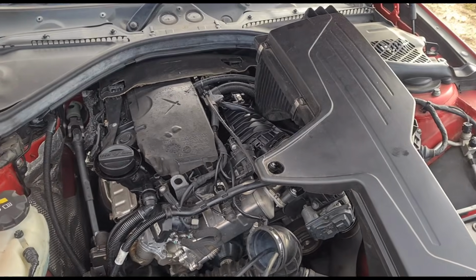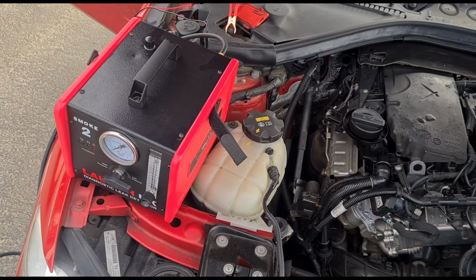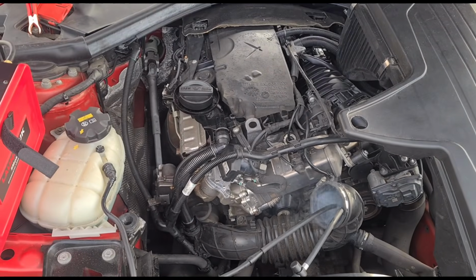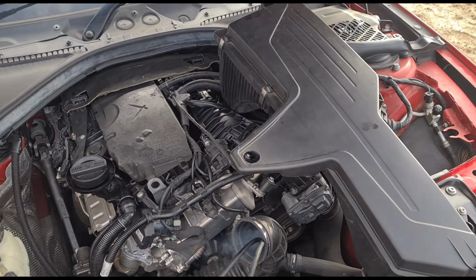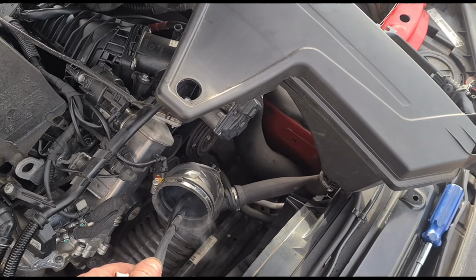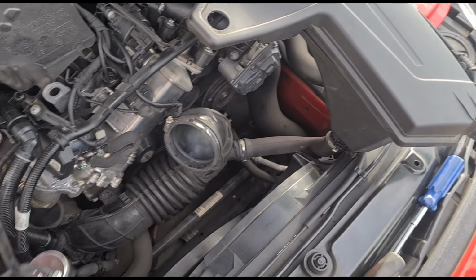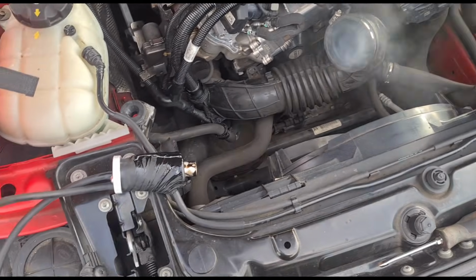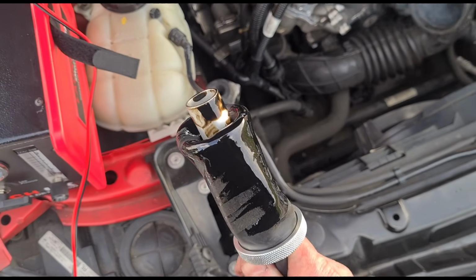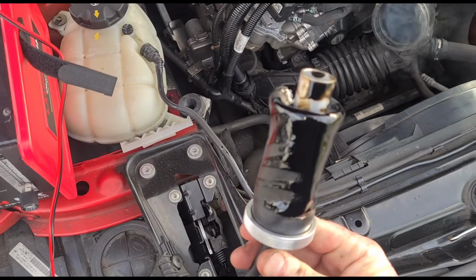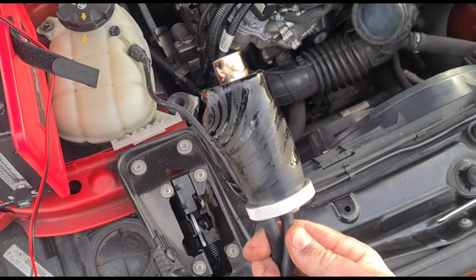Okay, so that's been running for a fair few minutes now. It doesn't seem like we have any more leaks anywhere else. Okay, we'll deflate that now and get it back out. There's a lot of oil in there. We might have to have a quick look at the turbo itself.